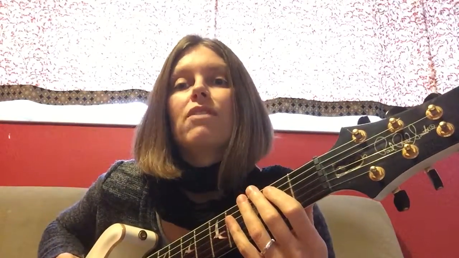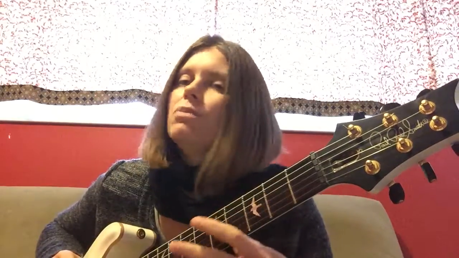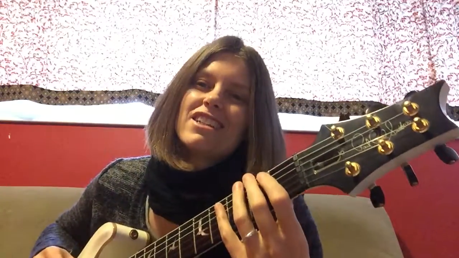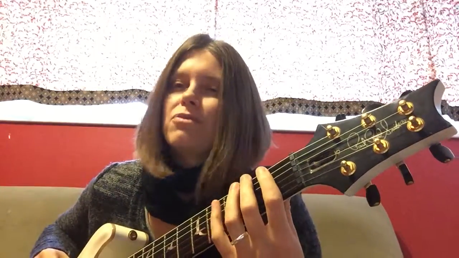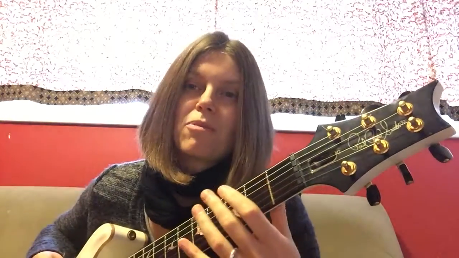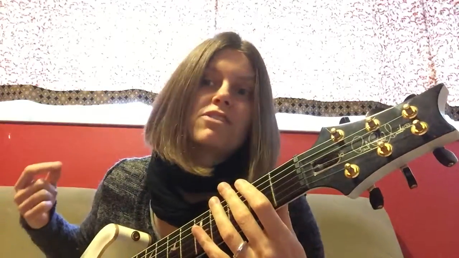Intervals are the basic building blocks and the foundation of everything that you play in music. You play intervals all the time when you play chords, when you play scales. We're just going to learn how to define them, and later on we're going to learn how to apply them to actual music. So this is kind of a heady lesson. There's a lot of information I'm about to give you. I don't expect anybody to memorize it immediately or to have it make sense immediately.